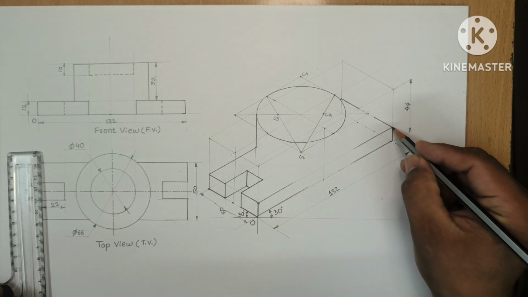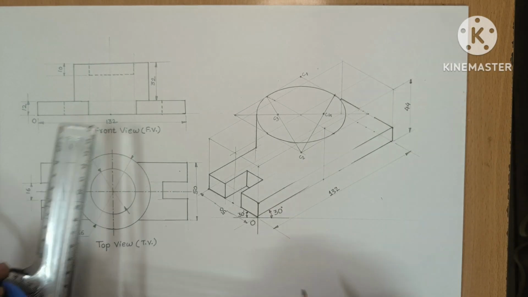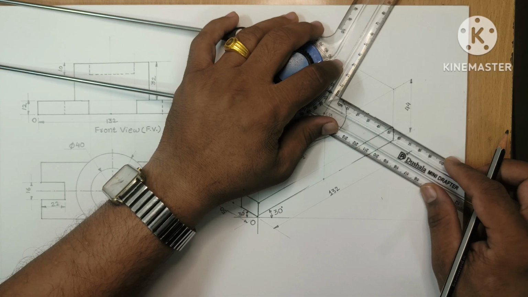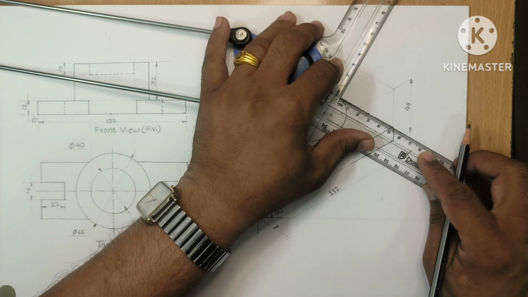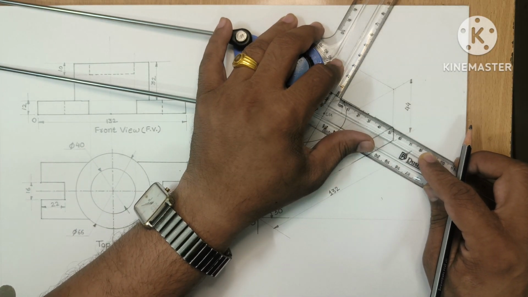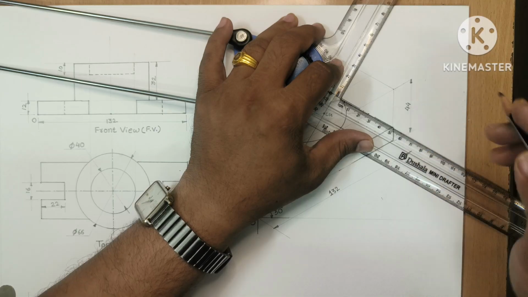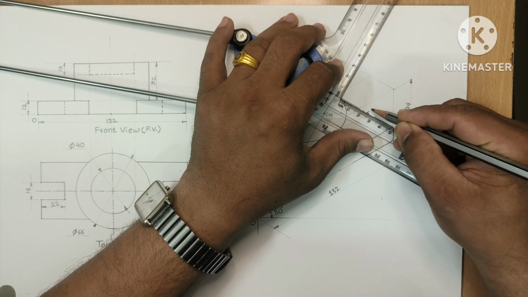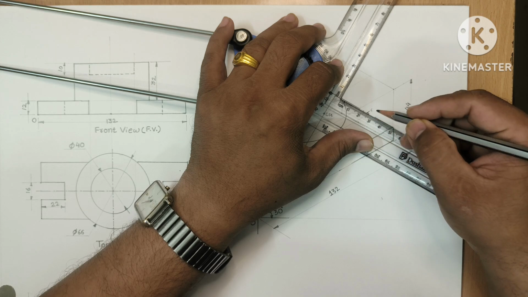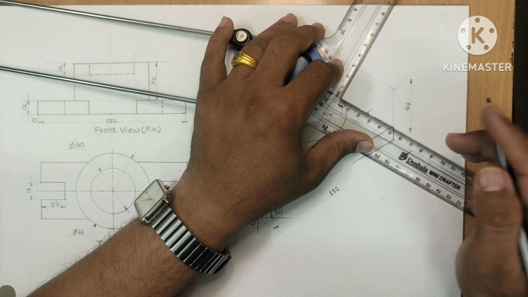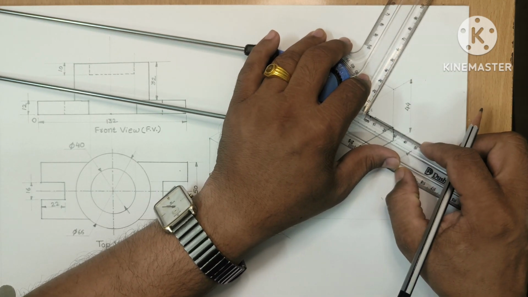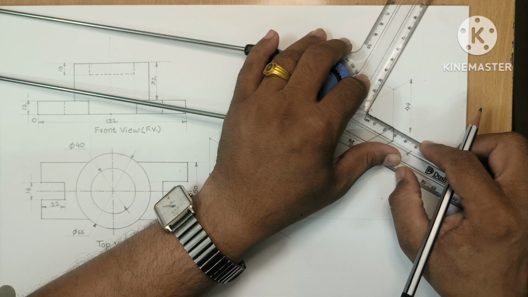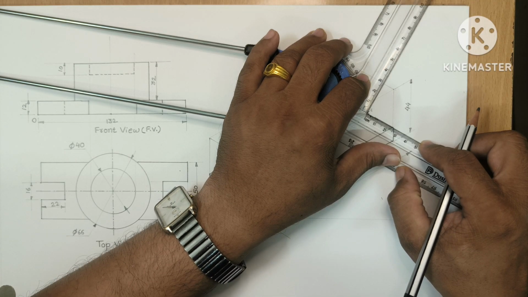Then I will take the center point here. The total distance is 50 millimeter and the center point is at 25. This will be the center point, and from this center point 8 millimeter to the left and 8 millimeter to the right.